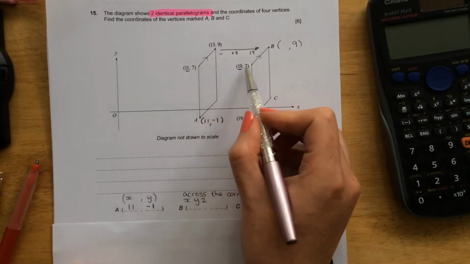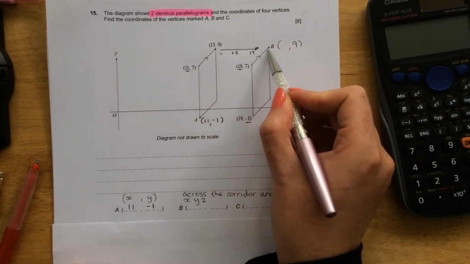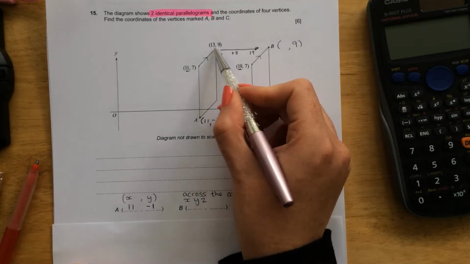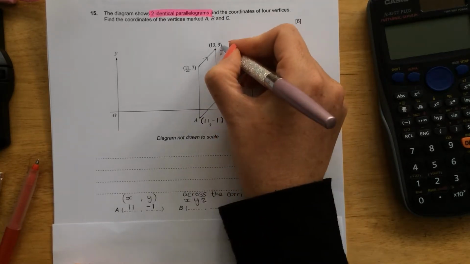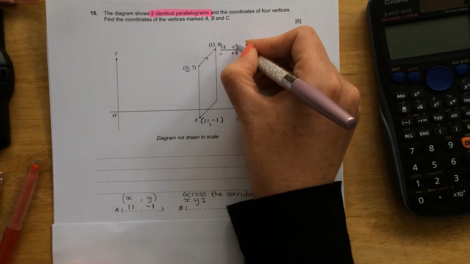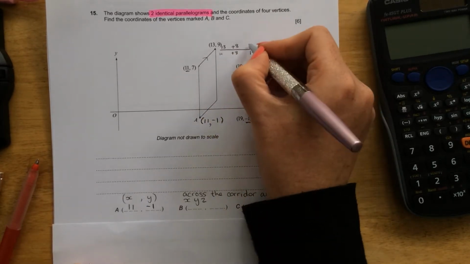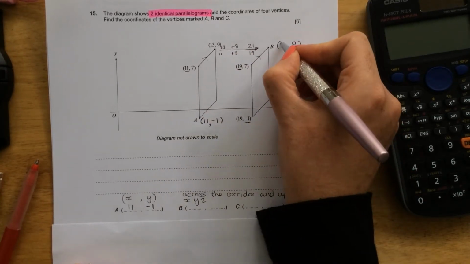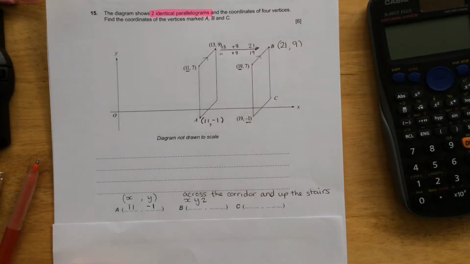So I'm going to do exactly the same for these points here. So 13 add 8 will give me 21. So this must be at 21 on my x-axis.